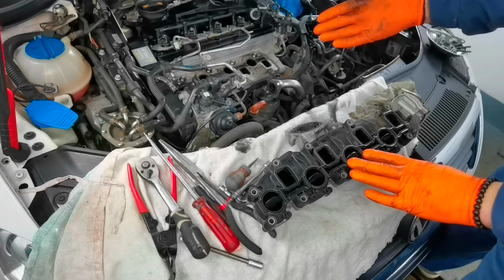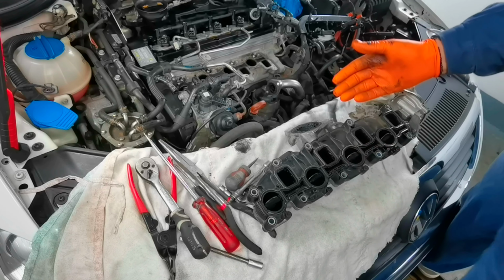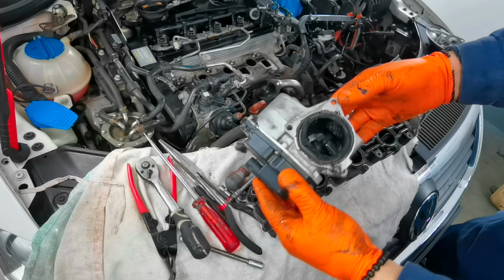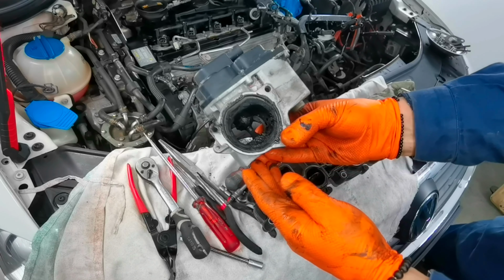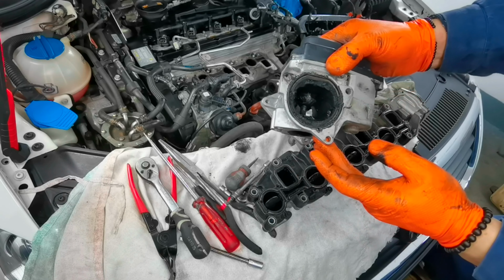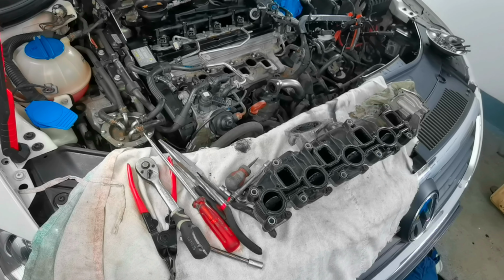In today's episode, I will show you and I will also explain why the error code P2015 appears on these Volkswagen cars and how to fix it. In this episode, I'm working on this Volkswagen car. I have to clean the EGR valve, the intake valve and also the intake manifold.